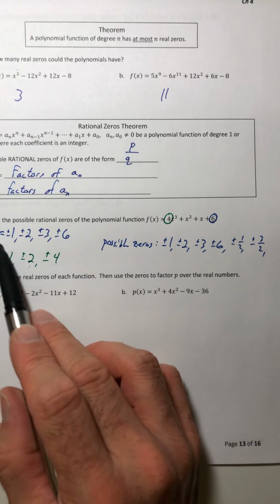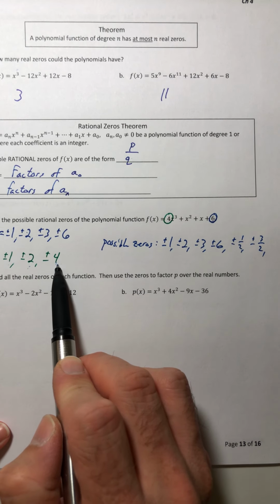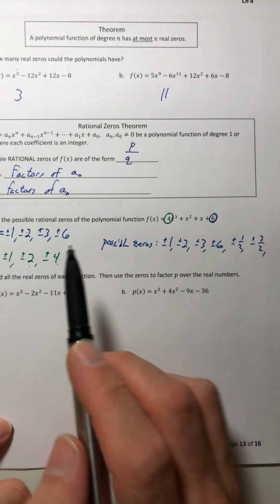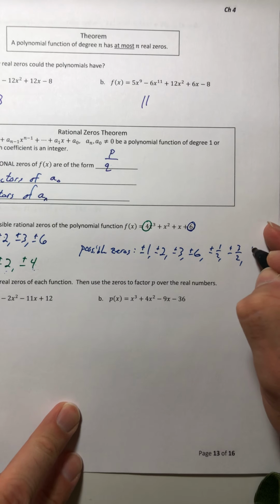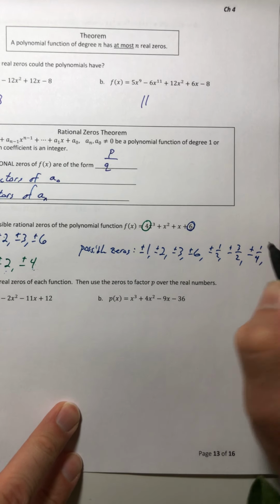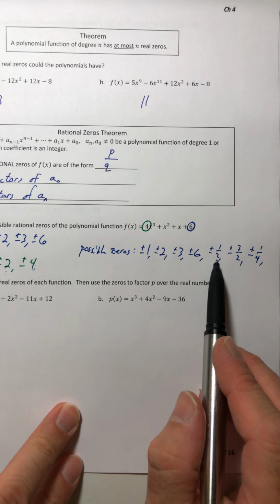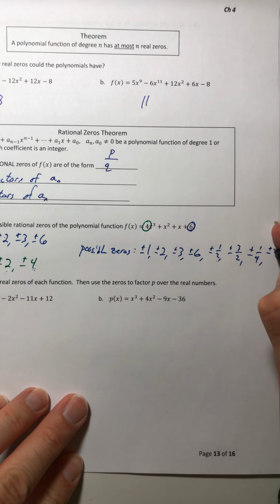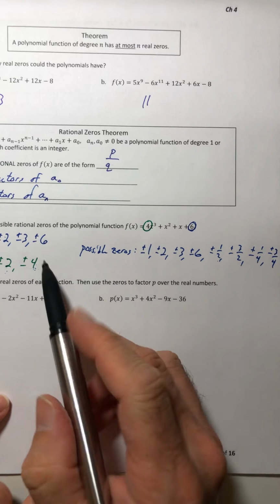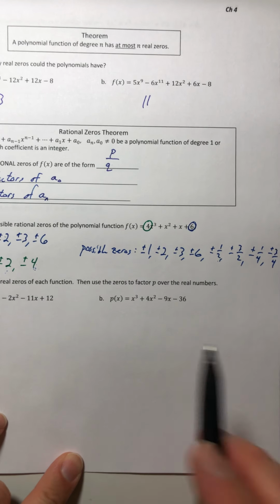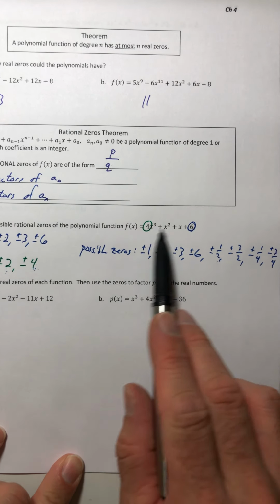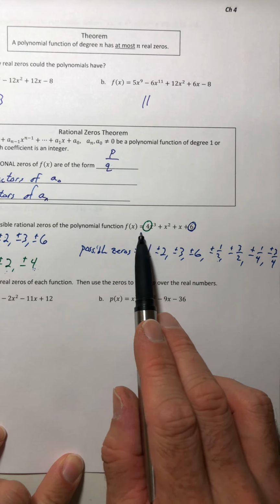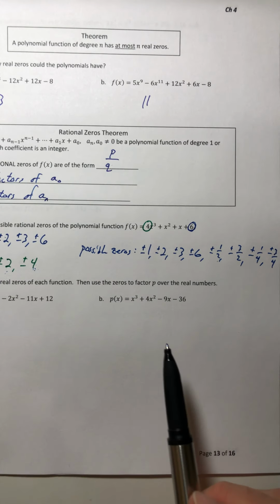Okay, start over, take all the numbers in P, and stick them over the third number in Q. So 1 over 4. 2 over 4 is a half, I already have it. 3 over 4. 6 over 4 is 3 over 2, I've already got that one. So these are the possible zeros of that polynomial.